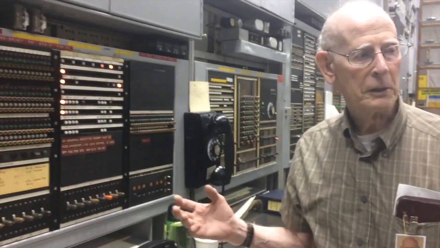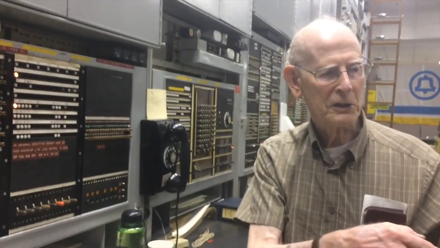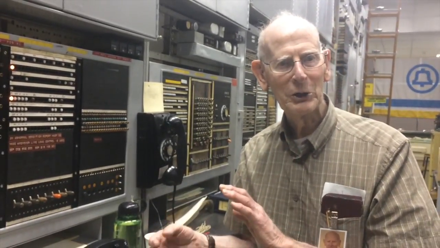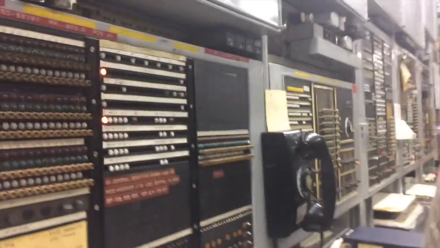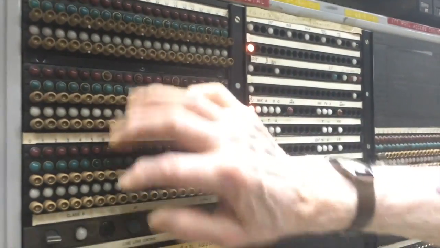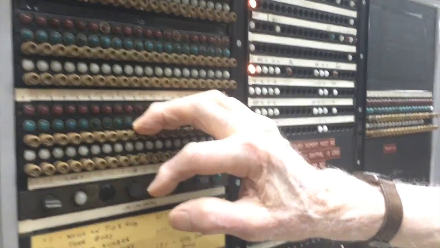What it does is test the incoming trucks of the other office, which is the same as the outgoing trucks from this office. These are all line load control keys, and these aren't even used.